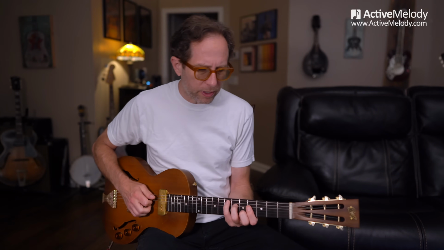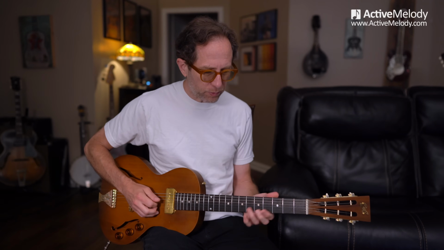And so this is what we're going to be working towards. It's a little simple composition in the key of E. It's a 1-5-4 chord progression, but this is what it's going to sound like.